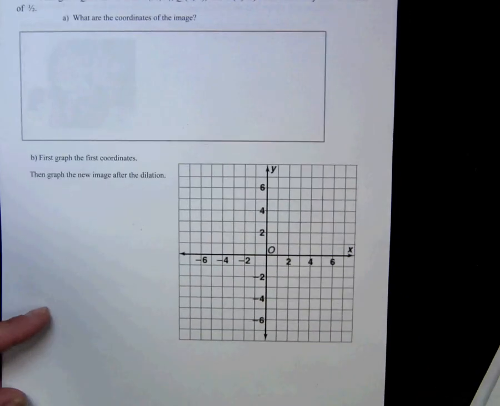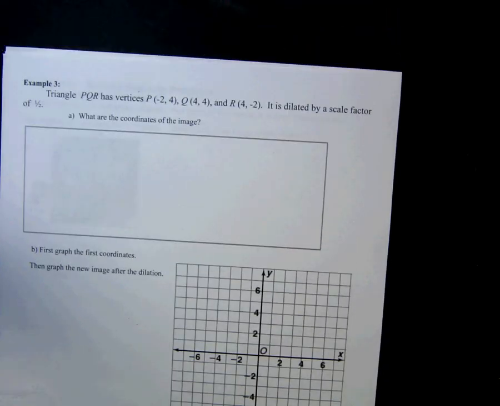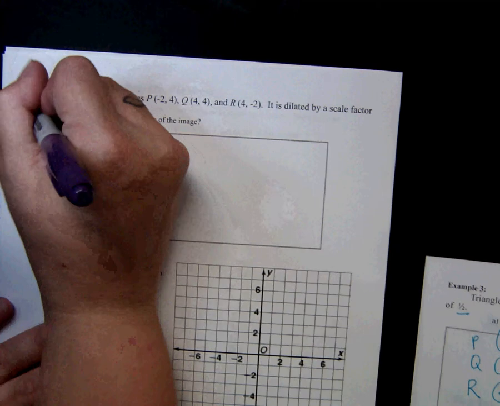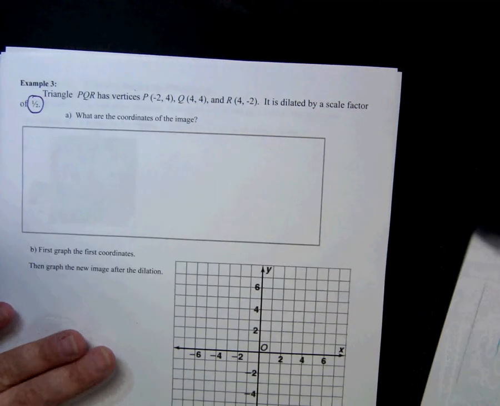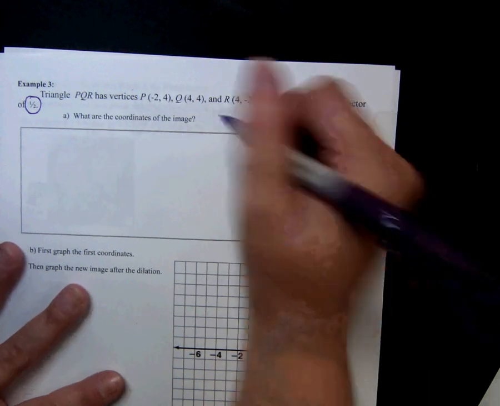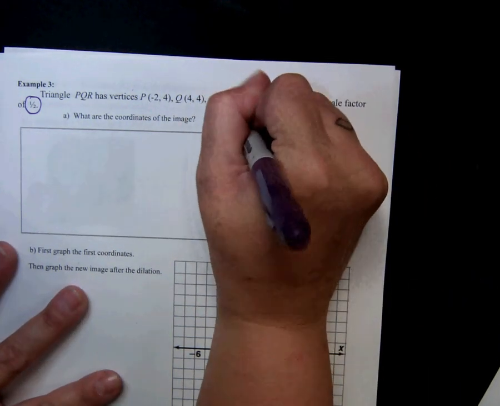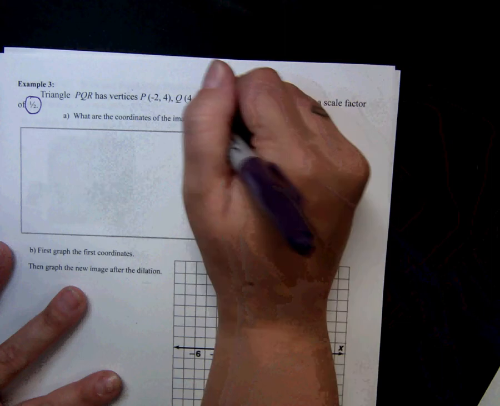Okay, let's go and look at our next example. It tells us triangle PQR has those vertices. It's dilated by a scale factor of 1/2. First, we know if it's dilated by a scale factor that is a fraction, that it's going to be a reduction. It's going to make our image smaller. So we know it's going to be getting smaller since that is a fraction.